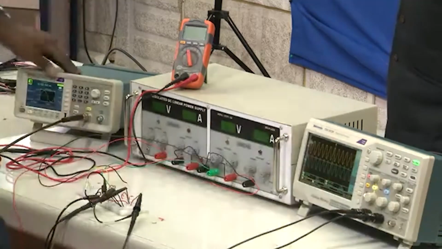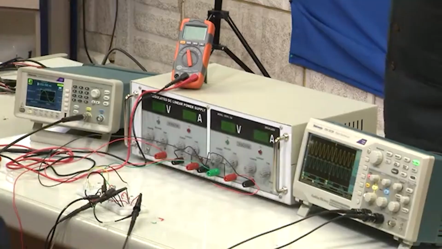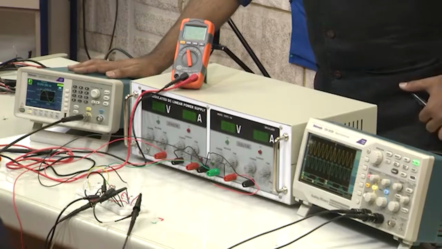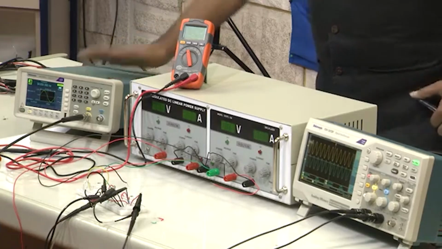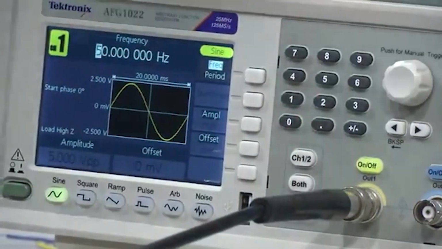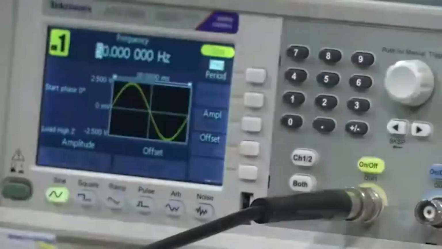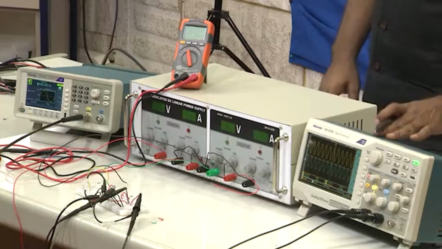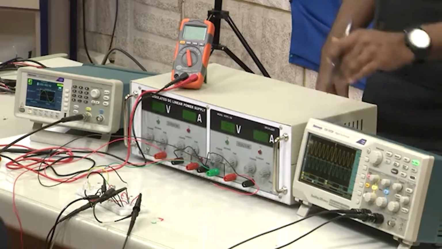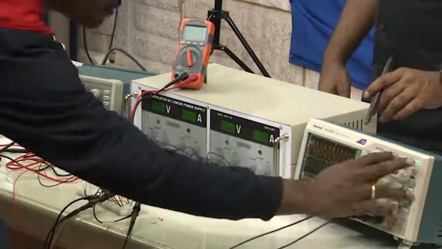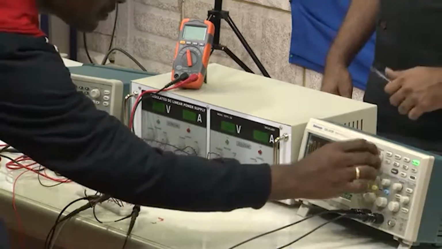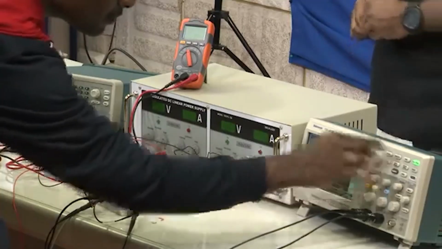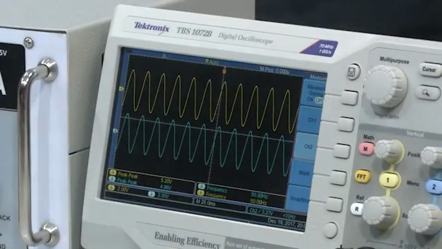Okay, that is fine. Alright, now what you can see is, if you see the function generator, we applied about 50 hertz frequency at 5 volts peak to peak, and we are looking at the oscilloscope. In the oscilloscope we can see the input as well as output, right.